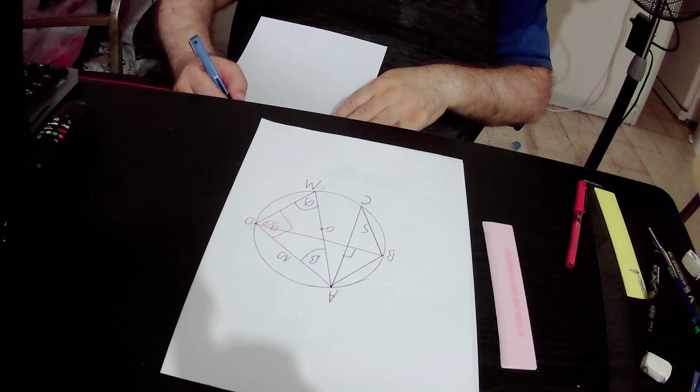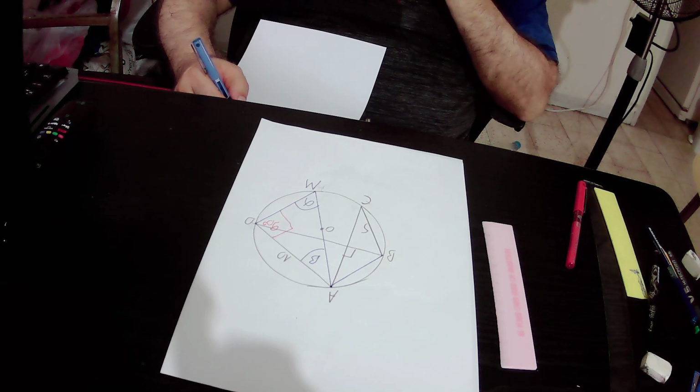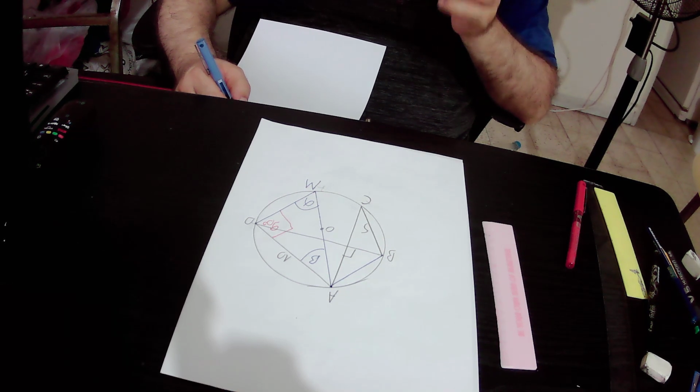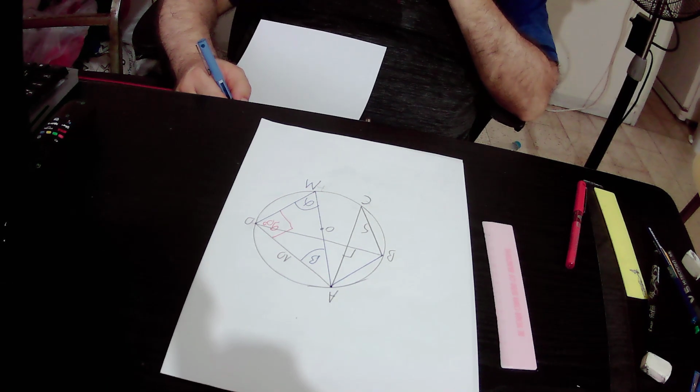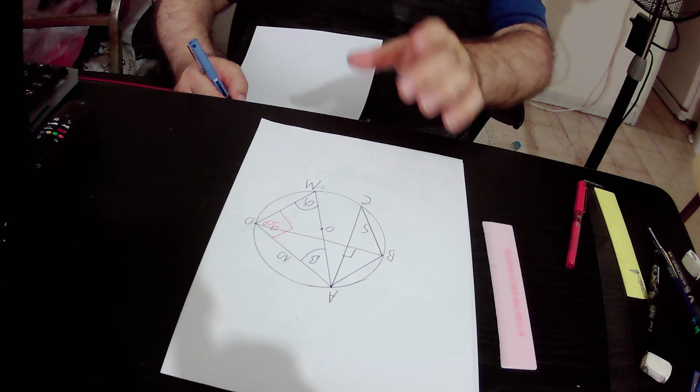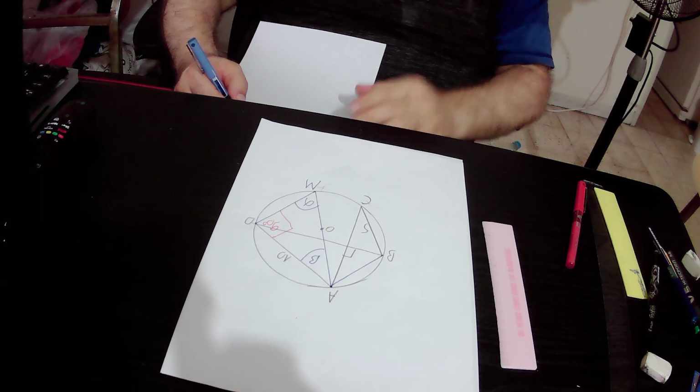Rule number 2 states that if two peripheral angles rest on the same chord, then they are equal to each other.